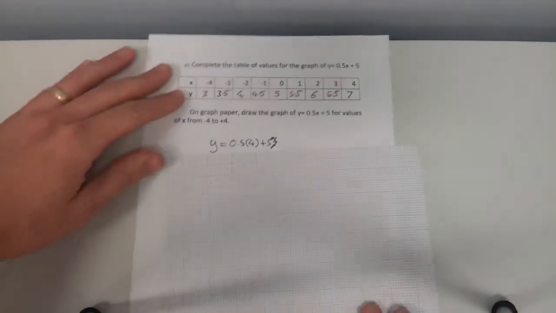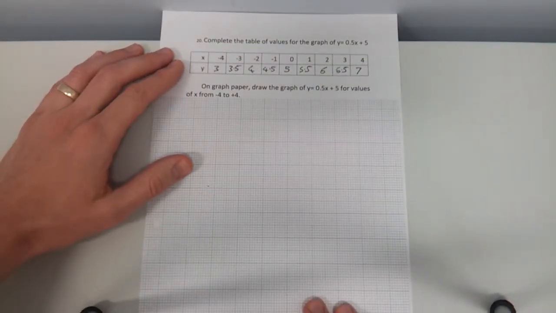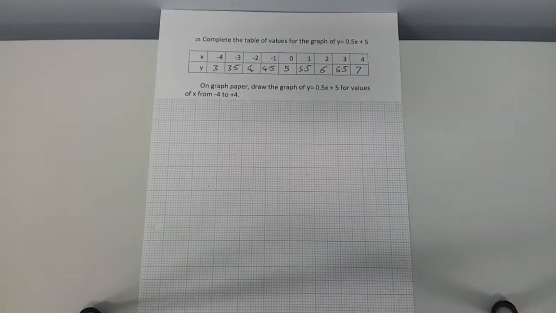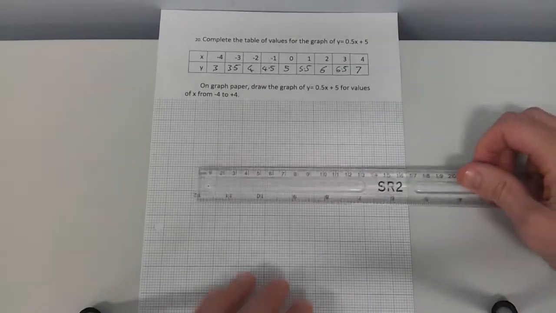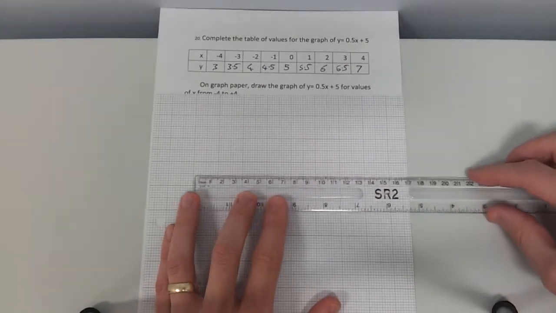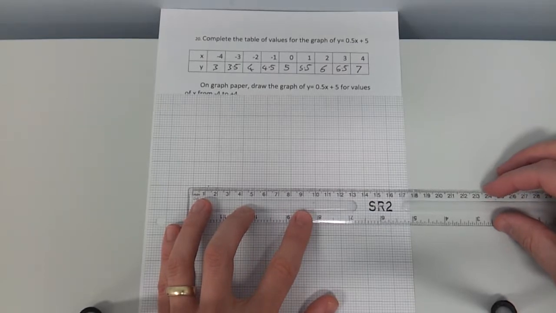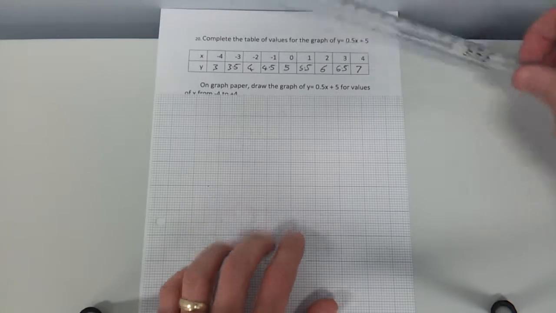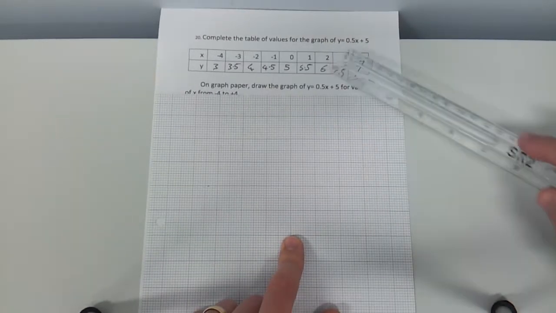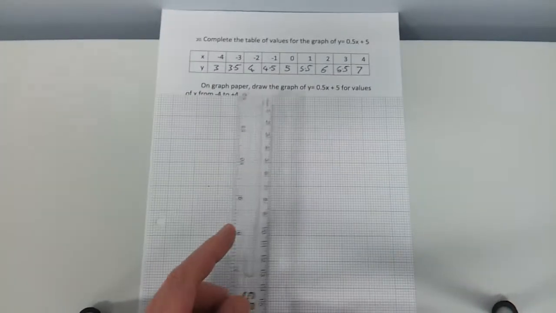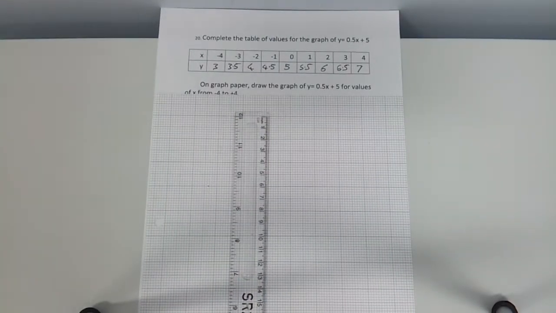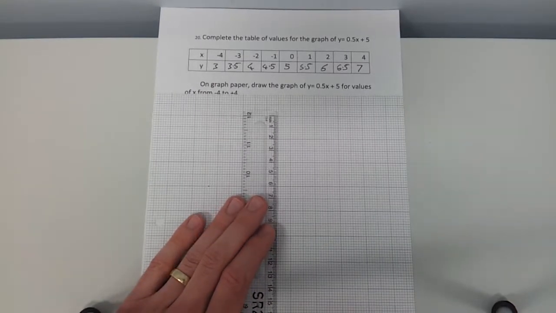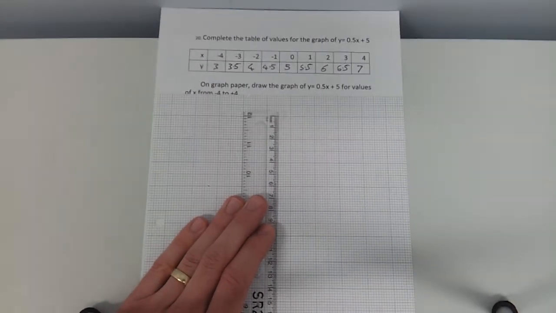So what we're going to do is we're going to take these values and we're going to plot them onto our graph. Now we can see that in terms of the x-axis, that needs to go from minus 4 to plus 4. So we might be able to choose the big grid to get that on. So we need to go across to 16, so yeah, we can do that. And then going up the ways, for the y-axis we need to have values from 3 to 7. So if we go from 0 to 7, we should be able to fit that on this way around, so that'll look fine.